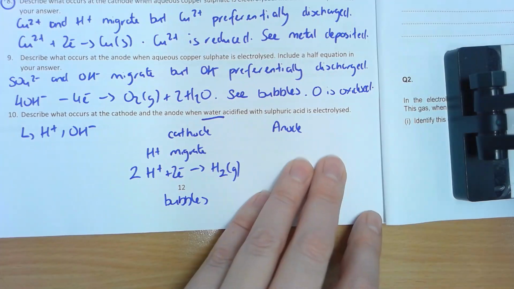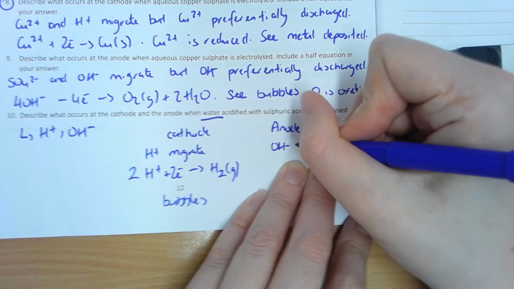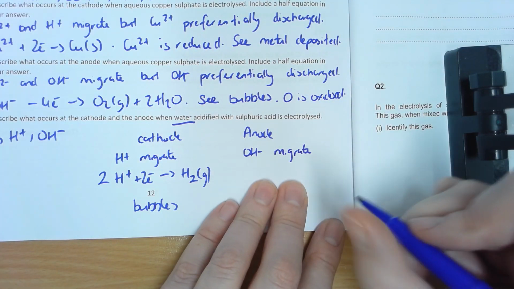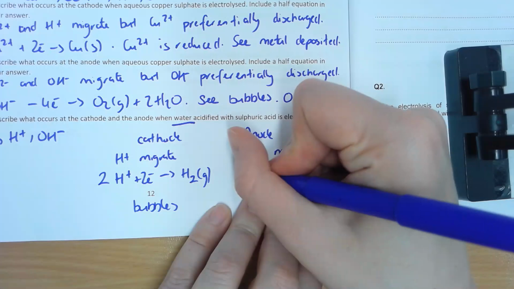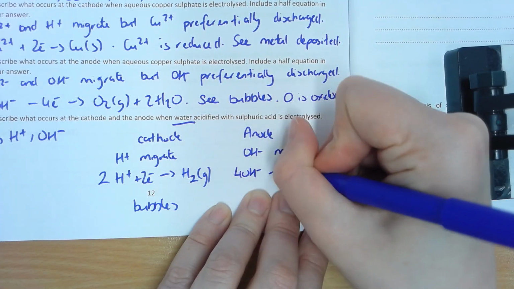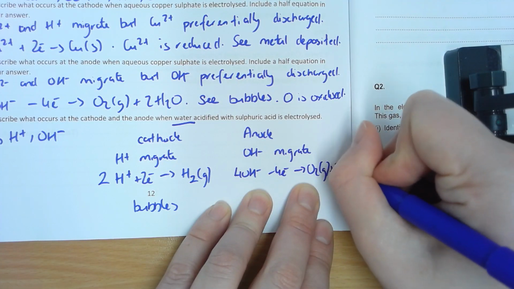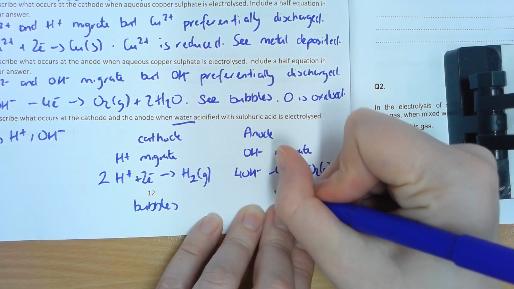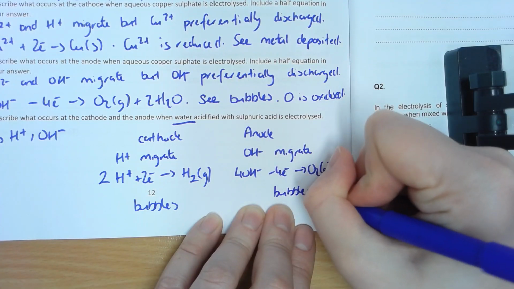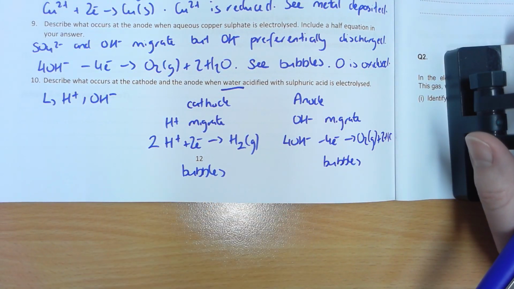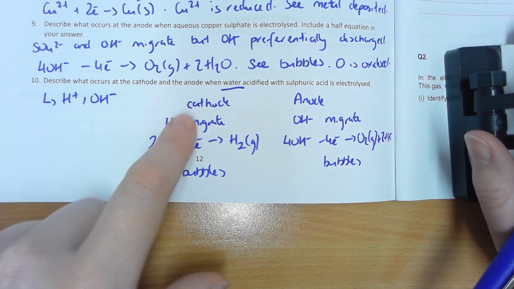At the anode, it's going to be the OH minus ions that migrate to the anode. The OH minus is then going to discharge. We get O2 gas, we get two equivalents of water, and again, because of oxygen gas, we are going to see bubbles.